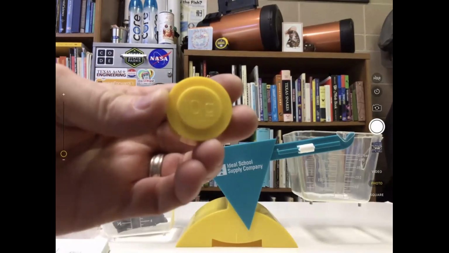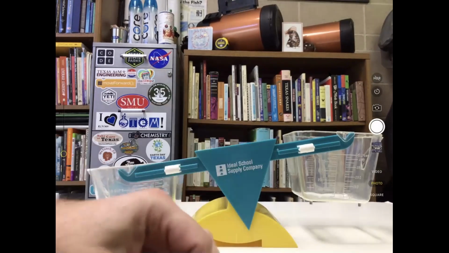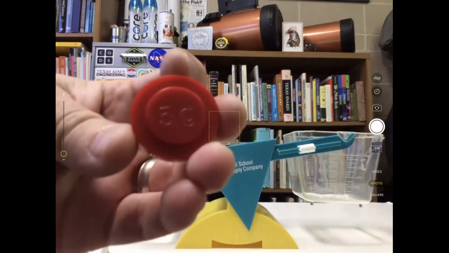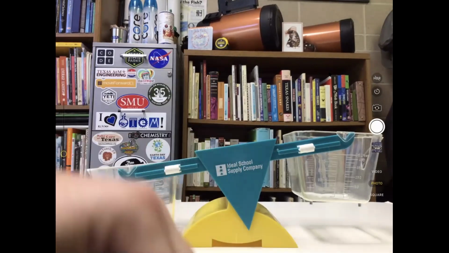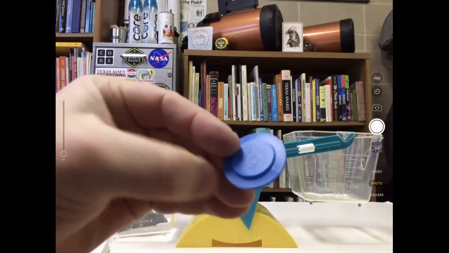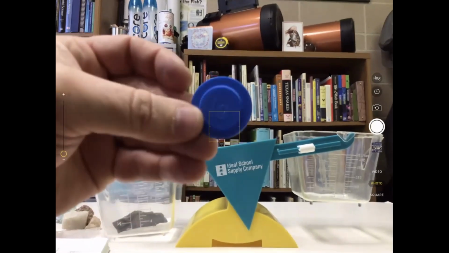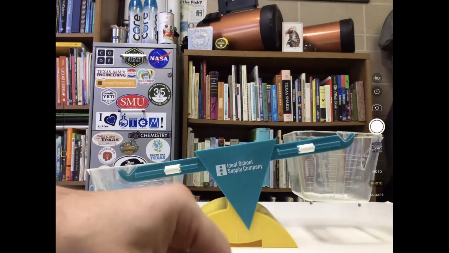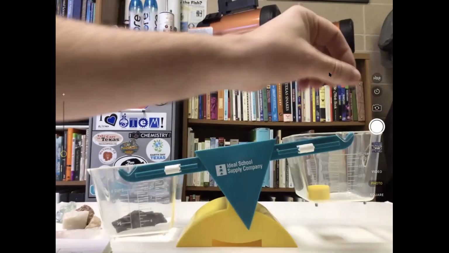And I've got these 10-gram mass pieces that I can use. You can see how thick they are. I have some 5-gram mass pieces, about half as thick as the 10-gram mass piece. And I have some 1-gram mass pieces that are pretty thin because they're only 1 gram. We measure mass in grams. Now this rock is pretty heavy, so I know I need to start with some 10-gram mass pieces. So I'm going to start dropping them in there.